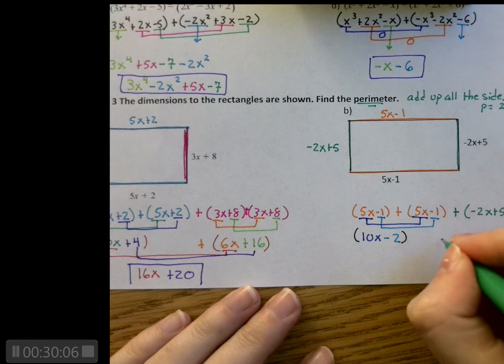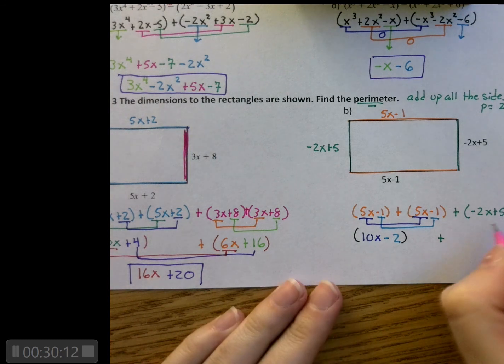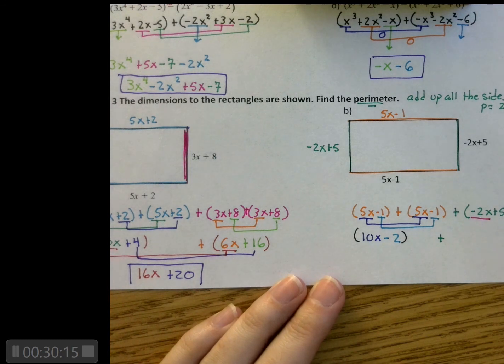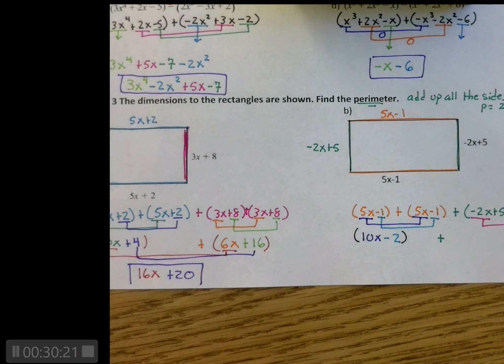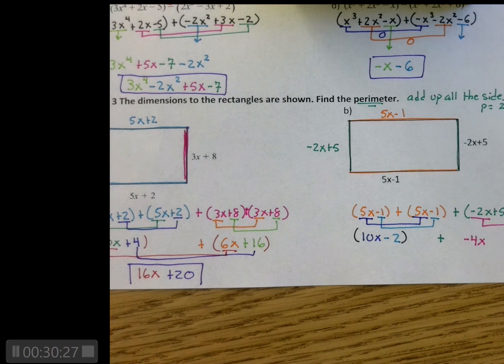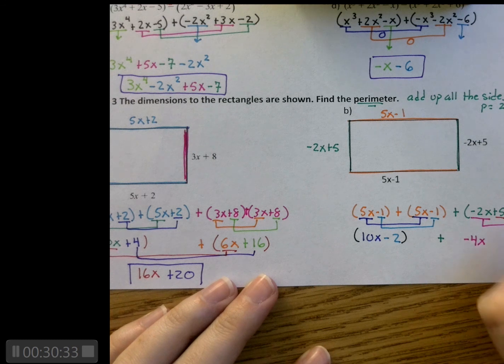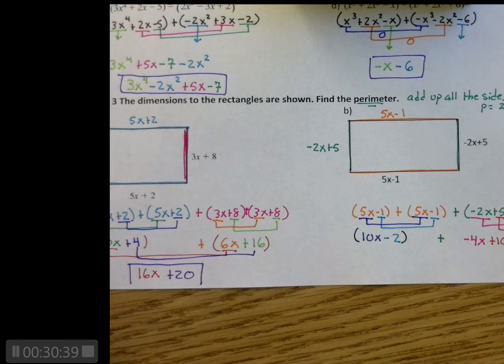And then I'm going to bring down this plus sign for us. And then we have negative 2x. So I need an x. It's right here. Negative 2x minus 2x will be negative 4x. And then we have a 5 and a 5. 5 plus 5 will give us 10. And you can also put this in a parentheses. Now, when you're adding, you really don't need parentheses, but it can help you organize your thoughts better.